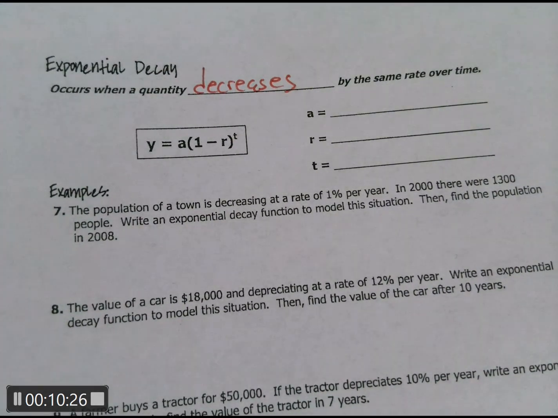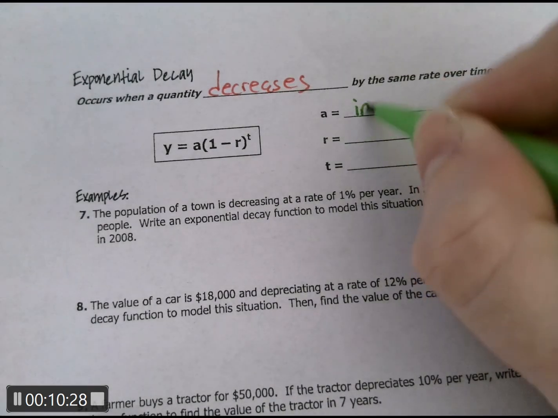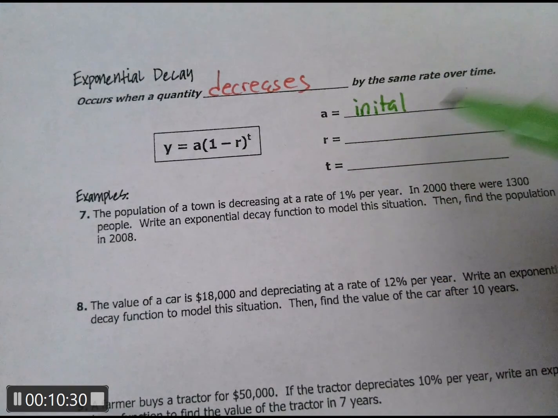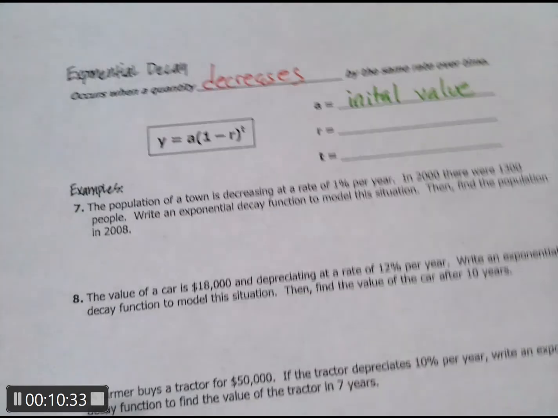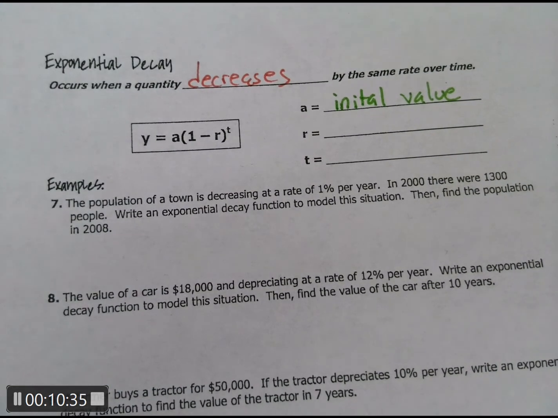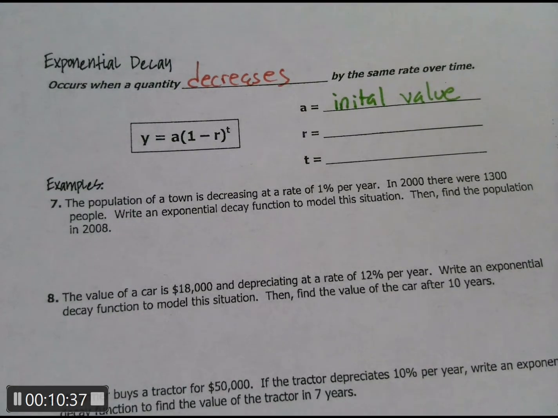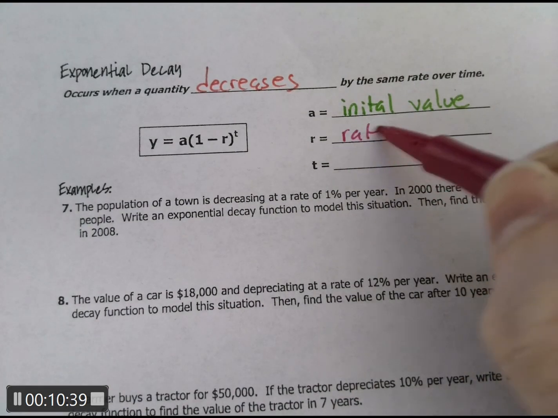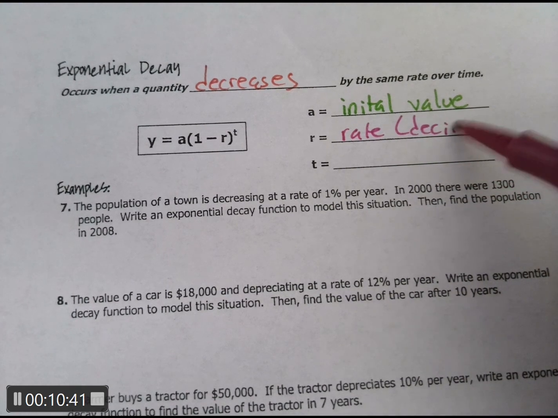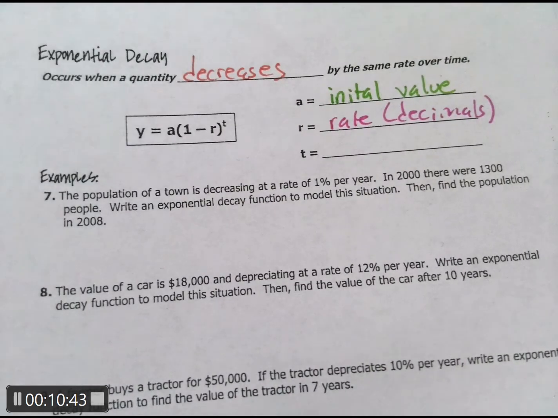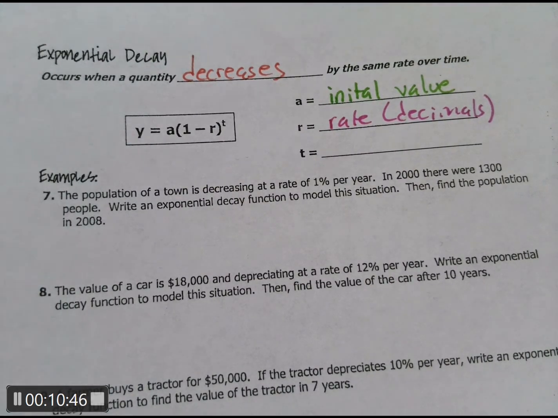But don't worry, because our A, our R, and our T are still all of the exact same thing. So A is still our initial value. R is still our rate in decimals. And T is still time.